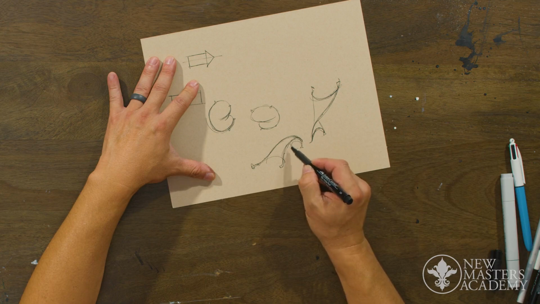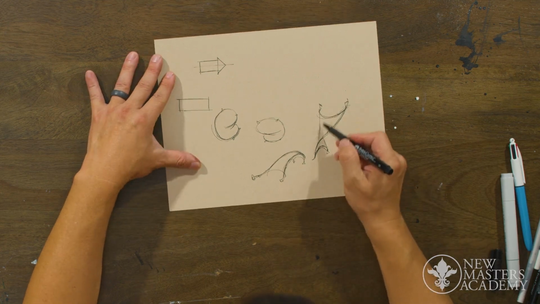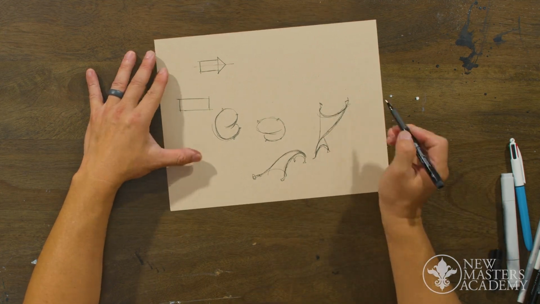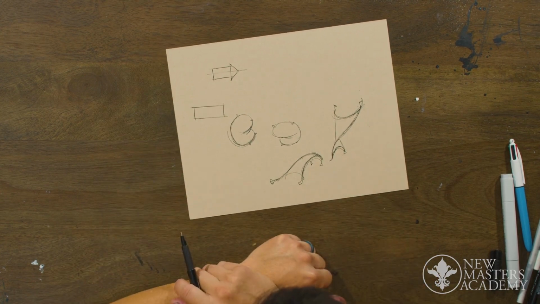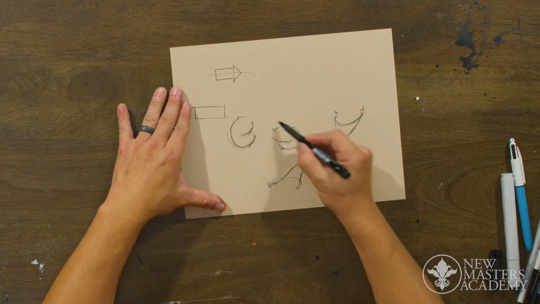So what these all basically help you to do is visualize volume and gestures, right? It's all about gestures.